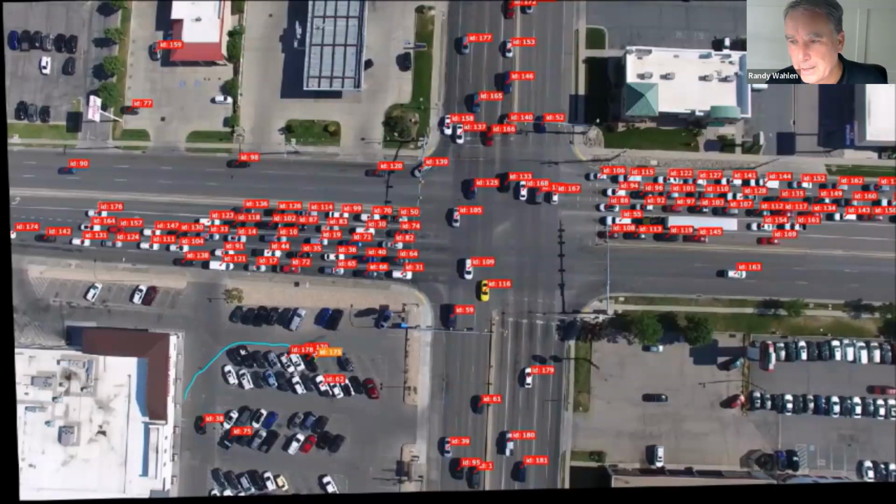So we would have paths on all these cars, thousands of cars, and we could then look at different safety things through this. The software has the ability to check if there are near misses going on, and to look at different things.